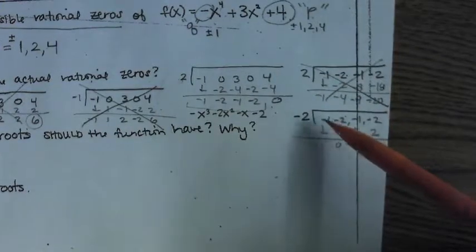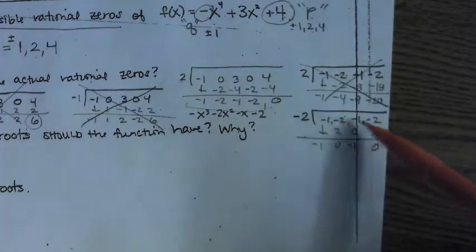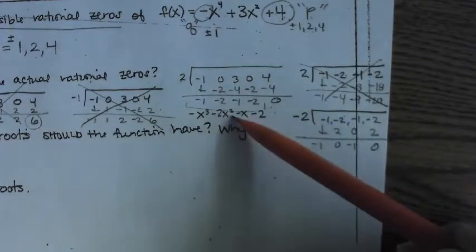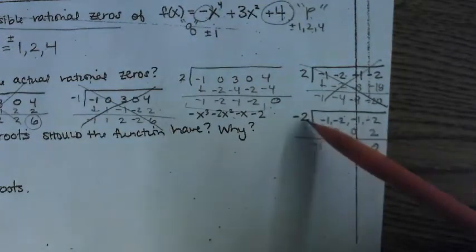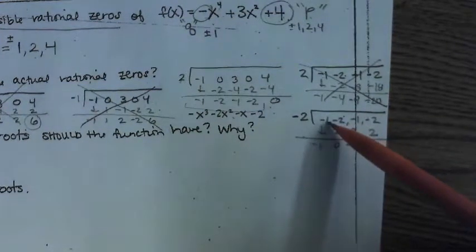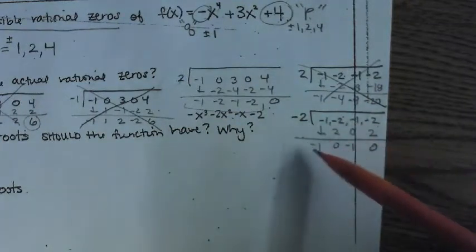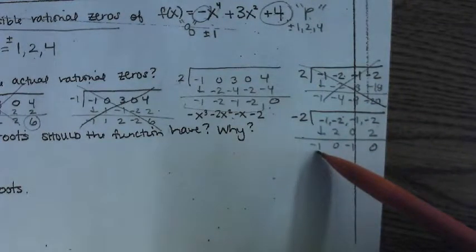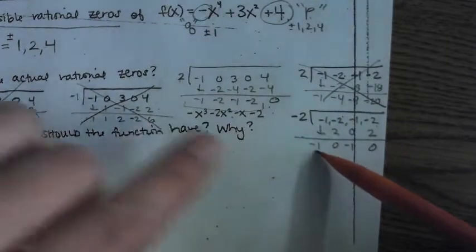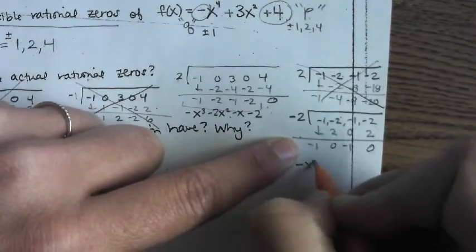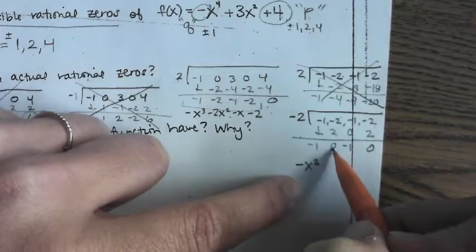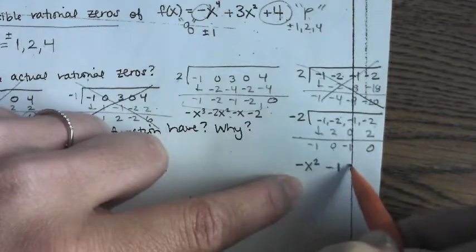And so these coefficients that I was using here came from a cubic polynomial. When I divide out the linear factor, or the root of negative 2, that cubic polynomial got knocked down to a quadratic. So now it's just negative x squared, 0 x's, minus 1.